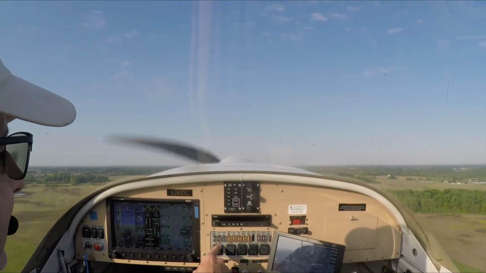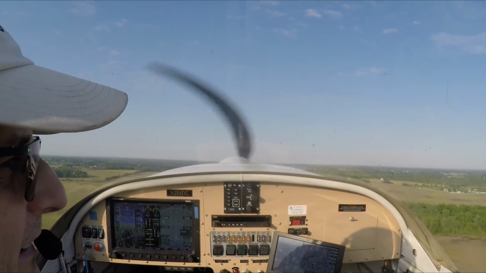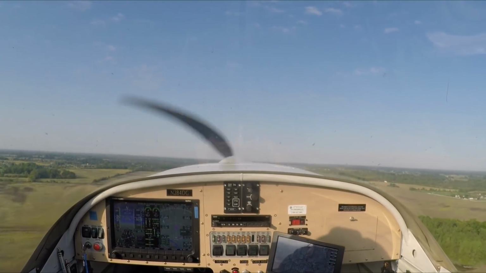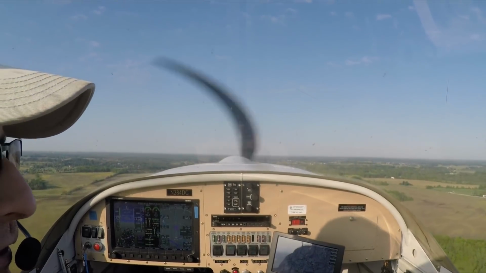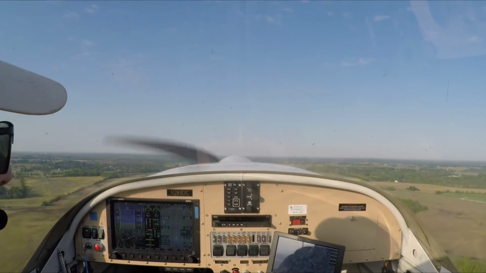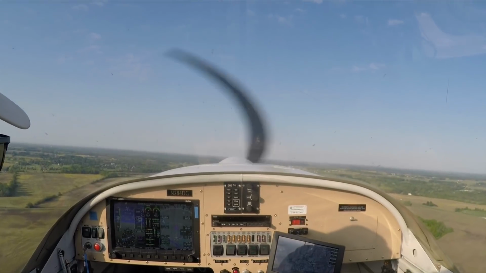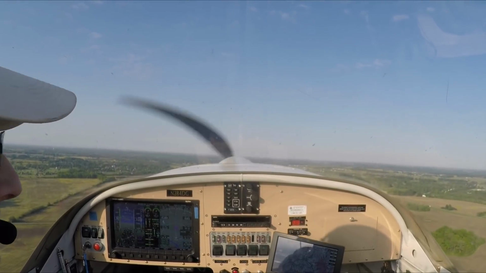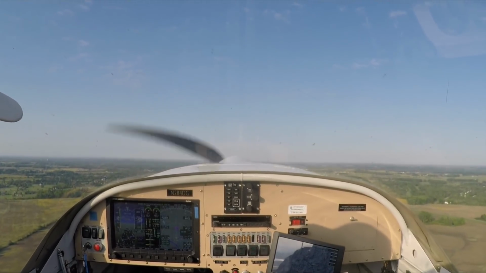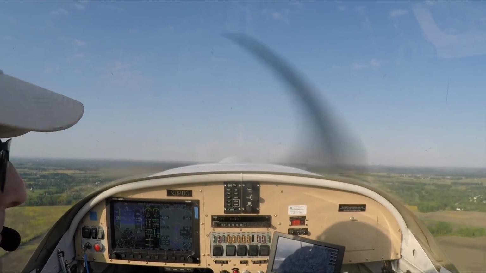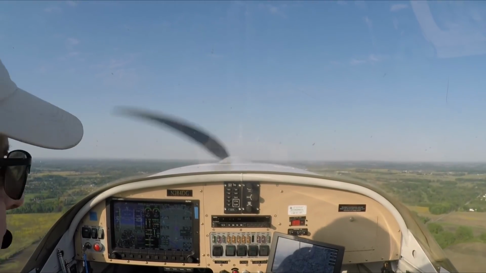Beautiful day again. This is the best time of year to fly, when the weather's good. Nice clear air. You won't get this in the summer very often. There's 500 feet. We'll go ahead and make our turn.